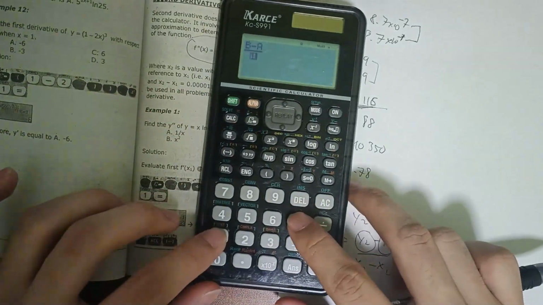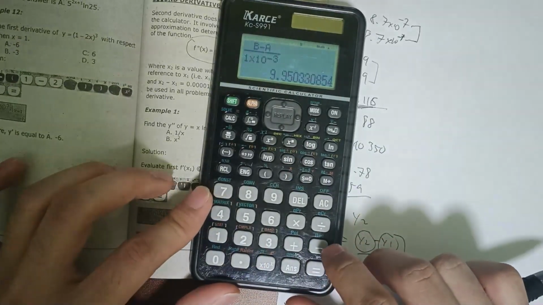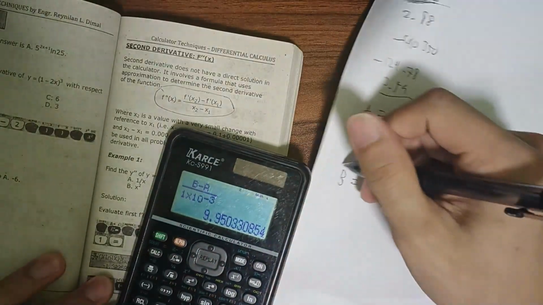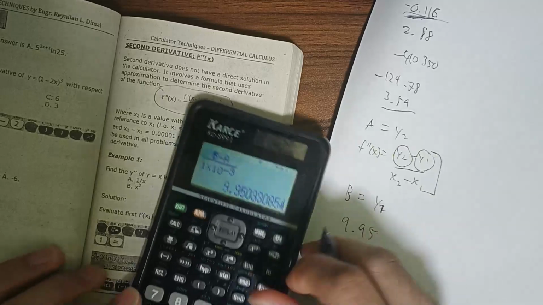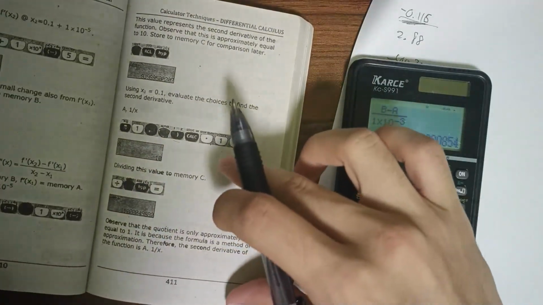So that will be 1 times 10 raised to negative 3. So the answer is 9.95. Okay, then we're going to try any of these choices until we match the same value.